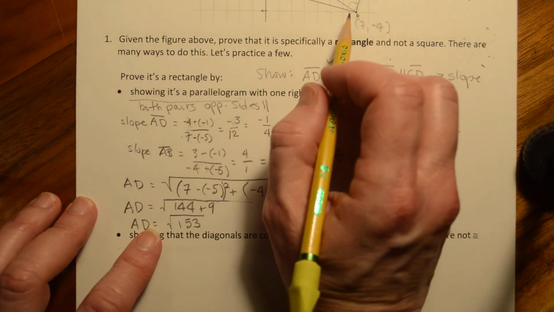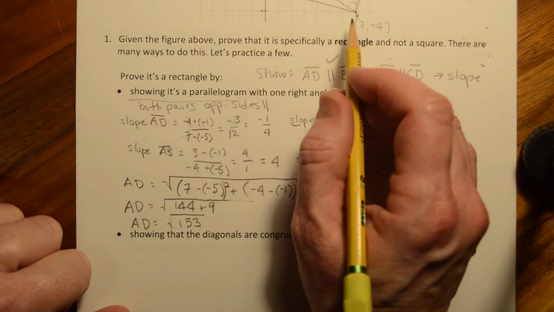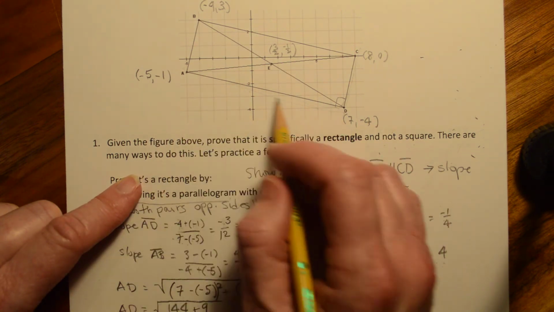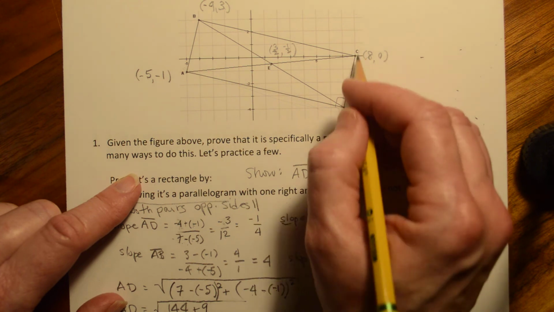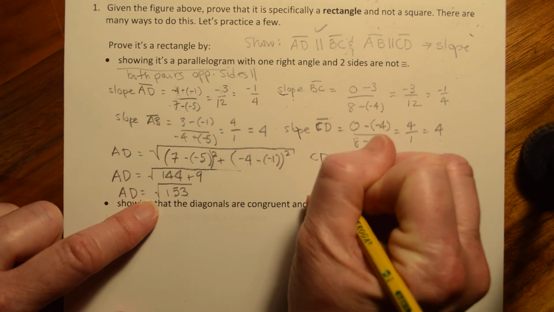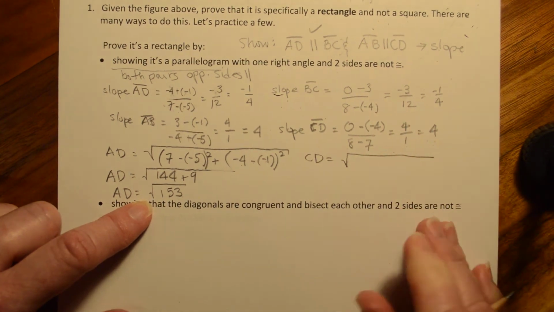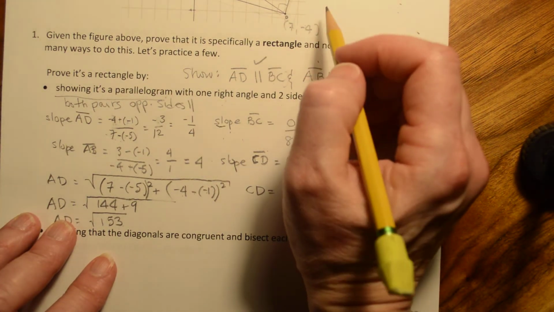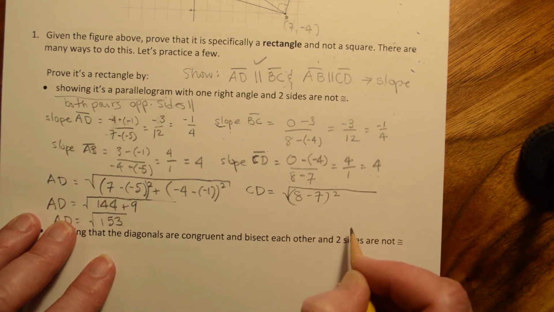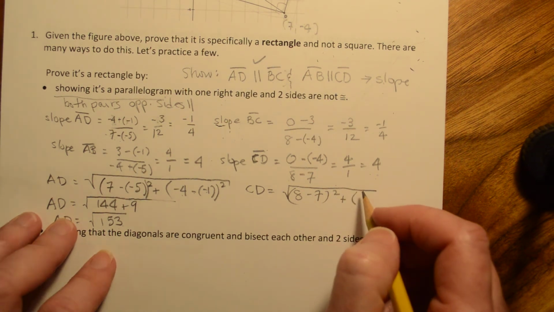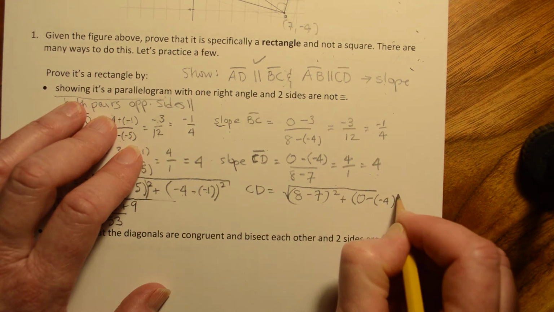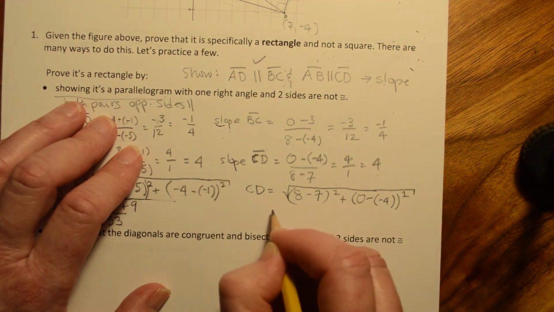From the diagram, it's clear that they're not the same length, but again, we always say don't rely on the picture, so we're going to prove that they're not equal by finding their length. So we just found out that this one is the square root of 153. We just have to show that CD is not the square root of 153. So for CD, we're going to write the square root of the difference of the x coordinates, so 8 minus 7 squared, plus the difference of the y coordinates, so that is 0 minus negative 4 squared.